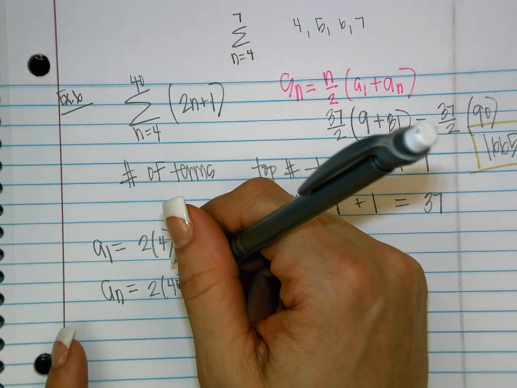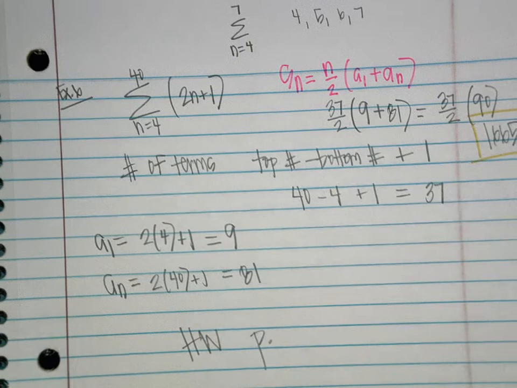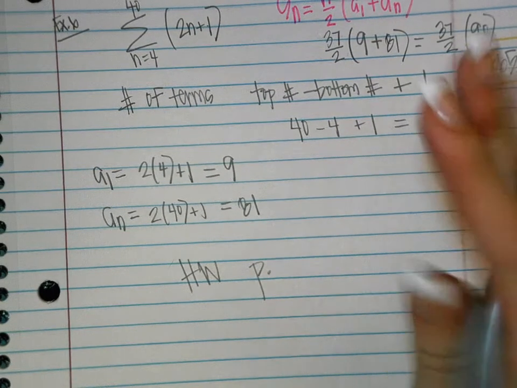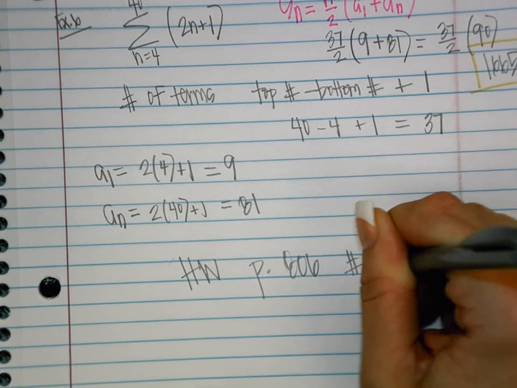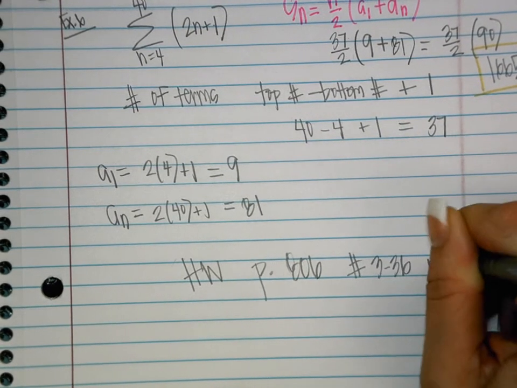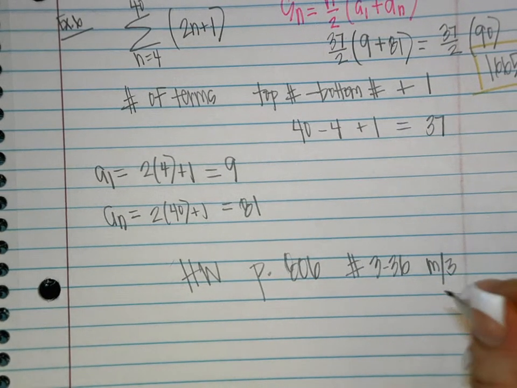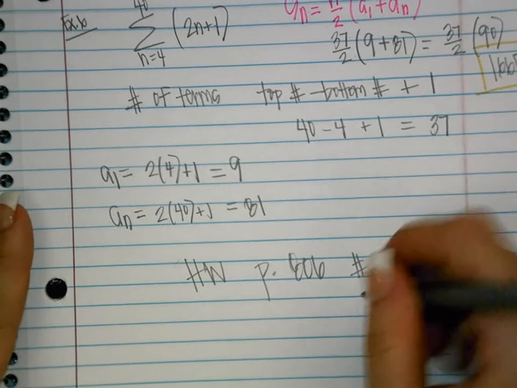Homework is going to be in your book, the big book that's probably buried under your bed, get it out. You're going to do page 806. You are doing numbers 3 through 36, multiples of 3. So that means count by 3. So 3, 6, 9, 12. Figure it out. Okay, multiples of 3, as well as 40 through 48 even.